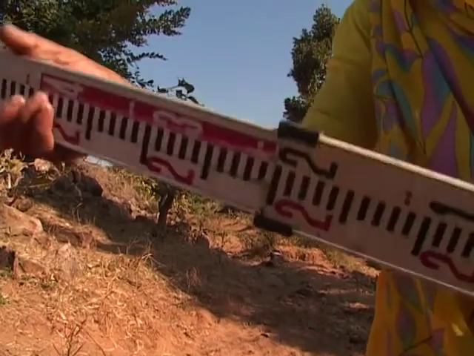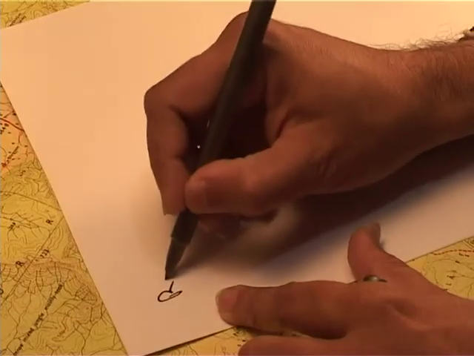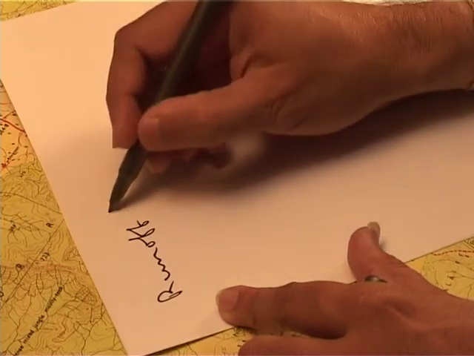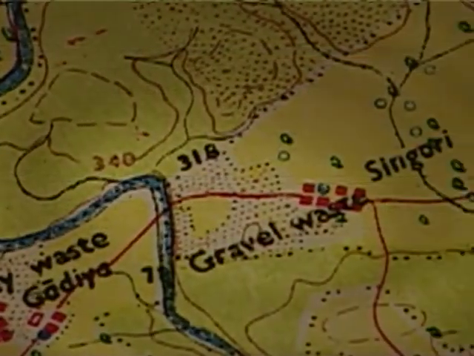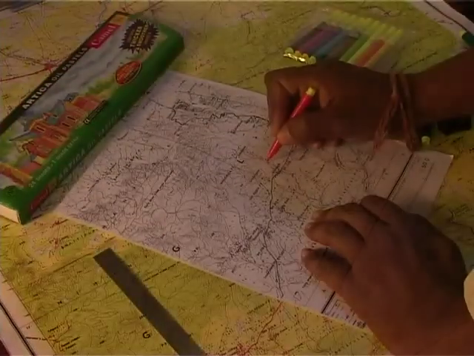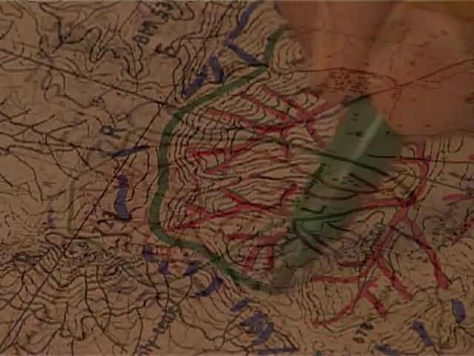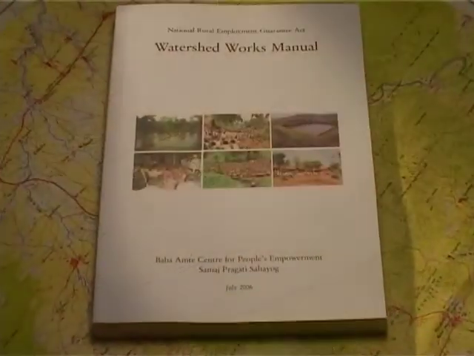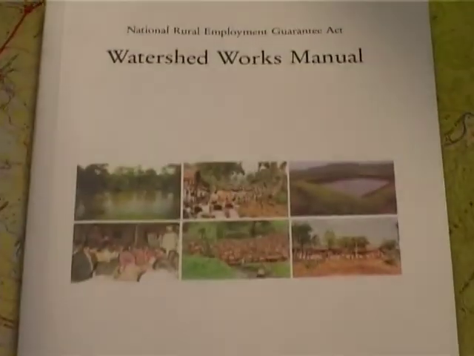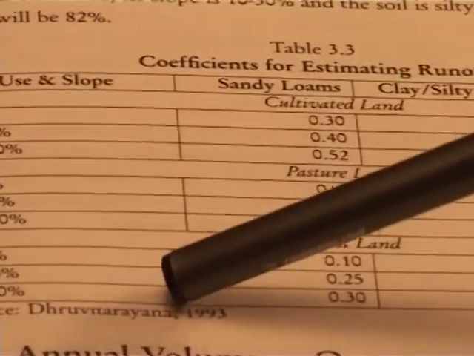A meticulous calculation is done of the watershed area prior to designing of the actual work. For this, it is important to plot the area on a topographical map of that particular region. The area is calculated with the help of a graph paper, and then runoff is derived according to the type of geology of the region. The slope, soil, and rainfall together determine the runoff.